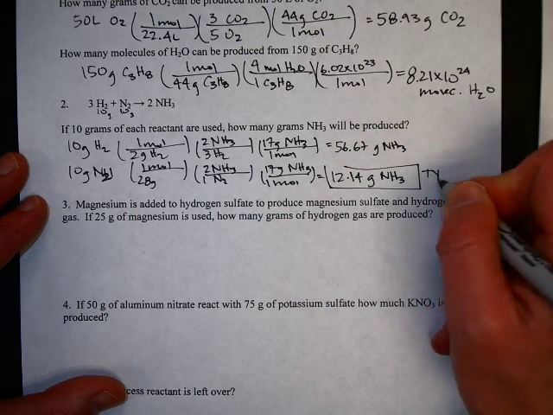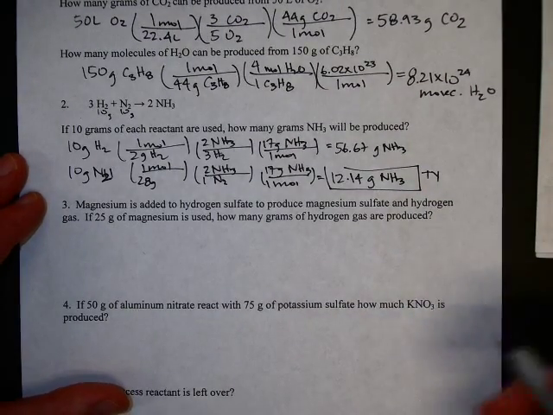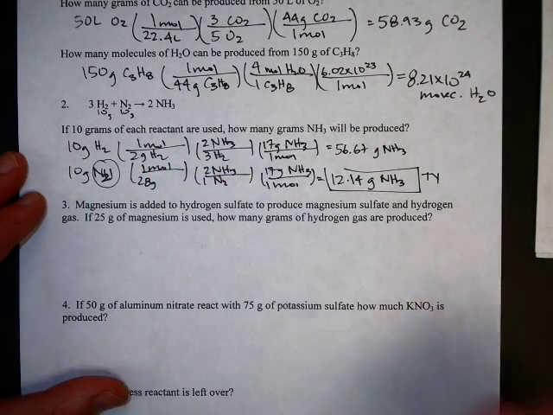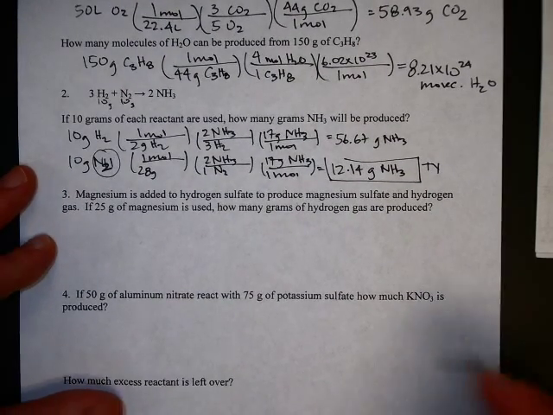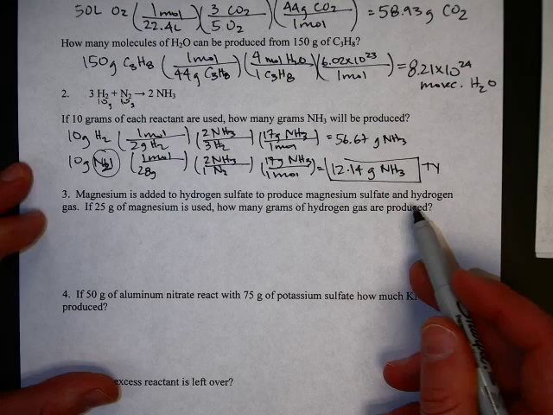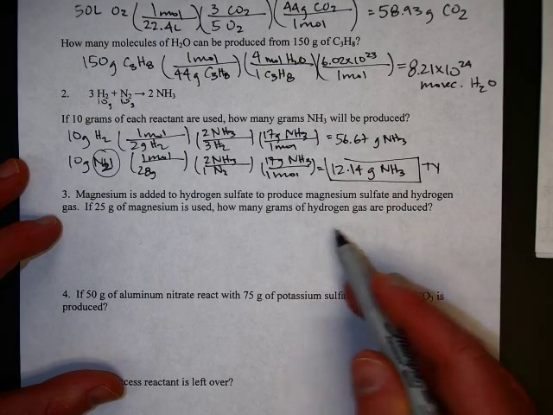It's also called the theoretical yield. This question didn't ask, but the one that limits it is N2. It runs out first. Let's see, magnesium is added to hydrogen sulfate to produce magnesium sulfate and hydrogen gas.